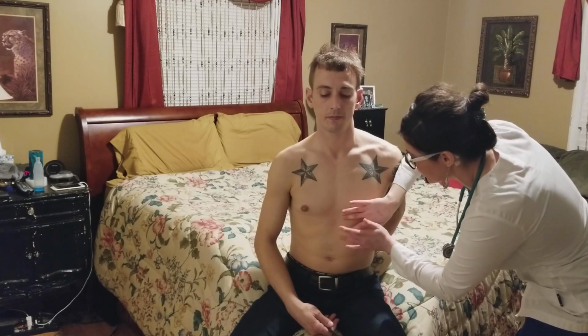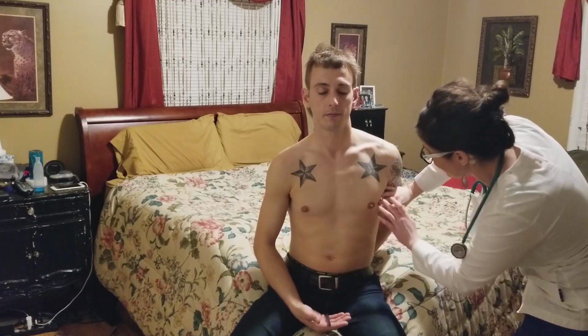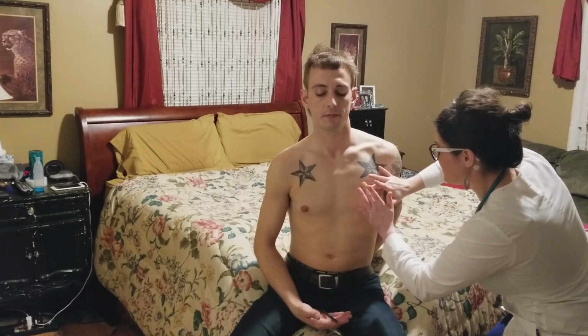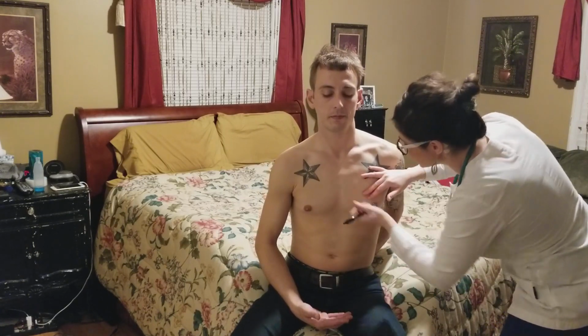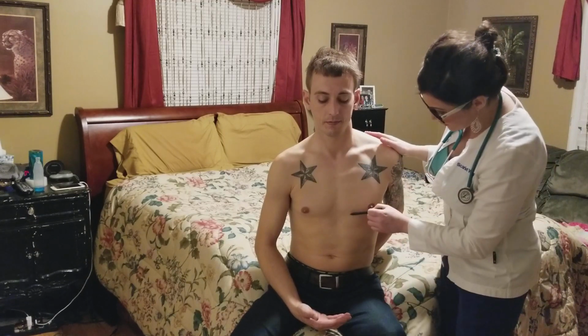Move from resonance to finding dull, which you would mark. Again, left over to the left sternal border. And you mark where it's dull. So this area you can outline that left side of the heart. You connect your dots and outline to see where your heart is.